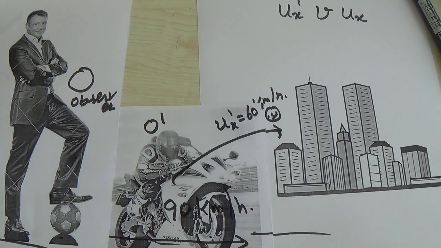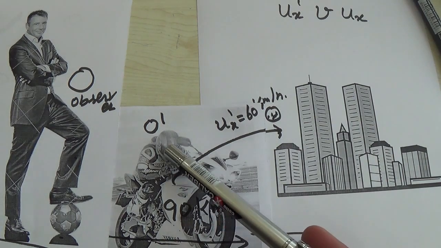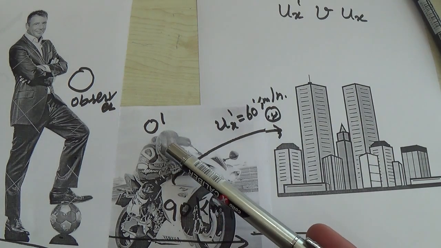So that is one important point in these numerical problems. I was saying that you can generalize this idea to spacecraft, to any rocket launcher, or anywhere you want to use this formula. There is one rider in a moving frame, the O prime observer.